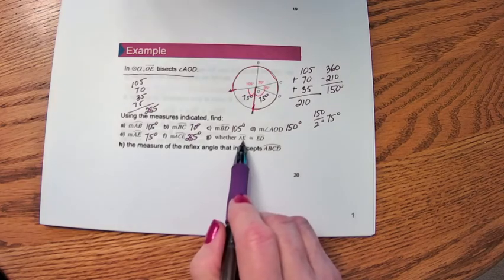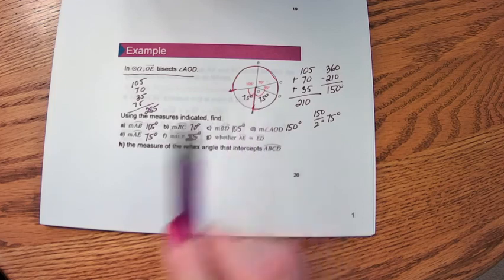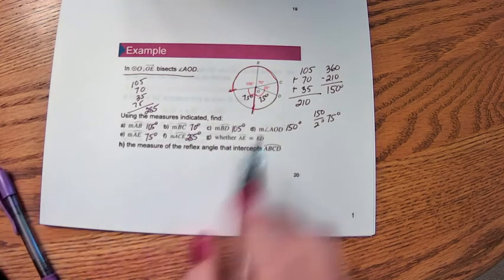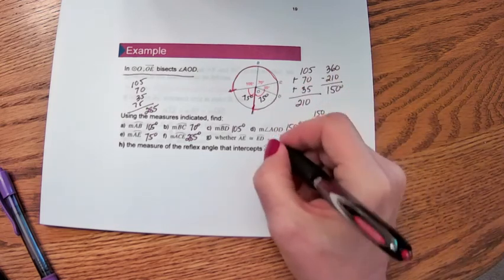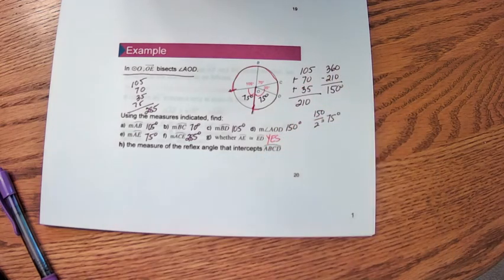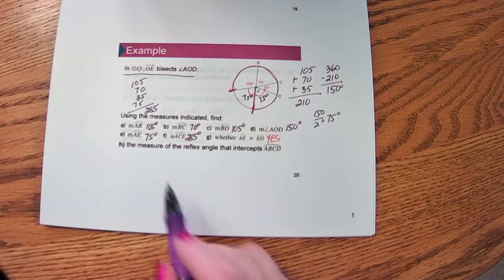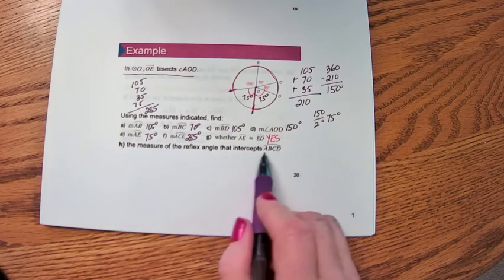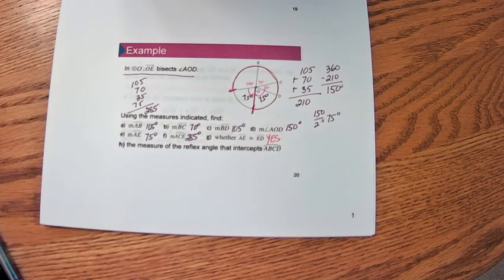And is arc AE congruent with arc ED? Well, they're both 75 degrees and they're both in a circle with the same radius, so yes, they are congruent. And what is the measure of the reflex angle that intercepts ABCD?